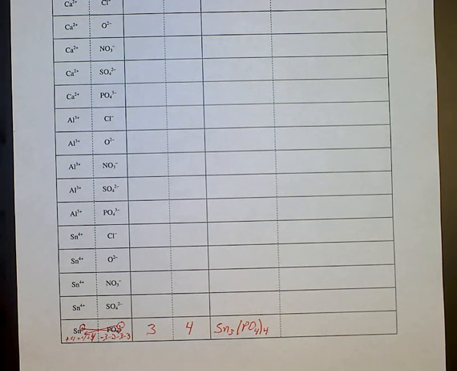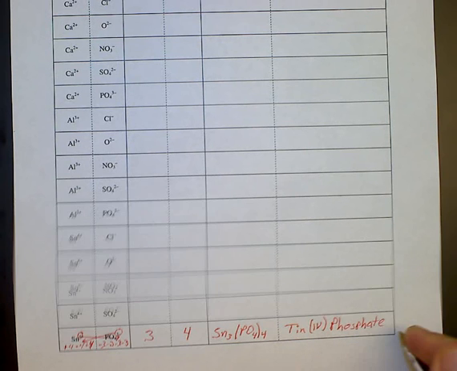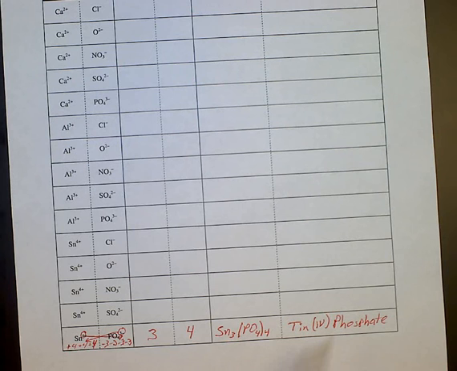4. The name of this ion, or the name of this compound, is tin(IV) phosphate. And I have to put that 4 in there because if you look up tin on your ion sheet, there are Roman numerals after it. And we know it's the tin(IV) because we have tin with a +4 charge given to us, as opposed to the tin(II).